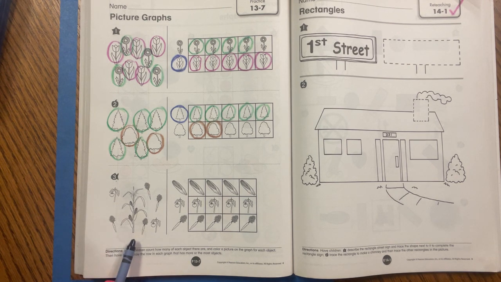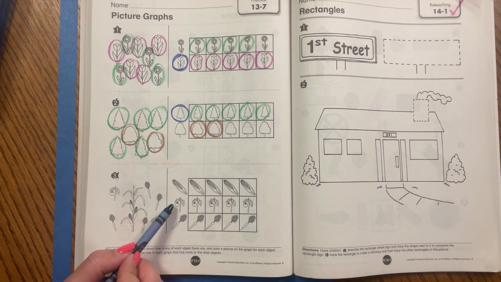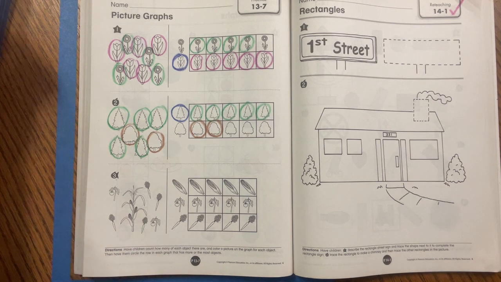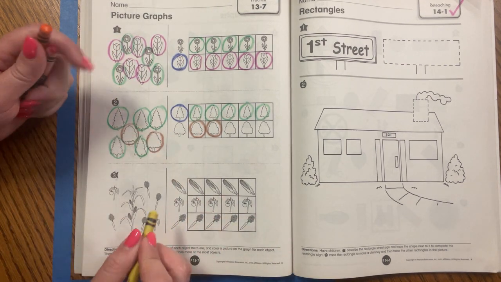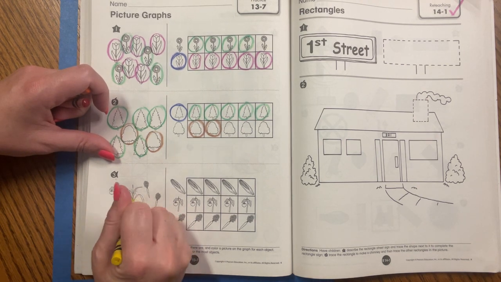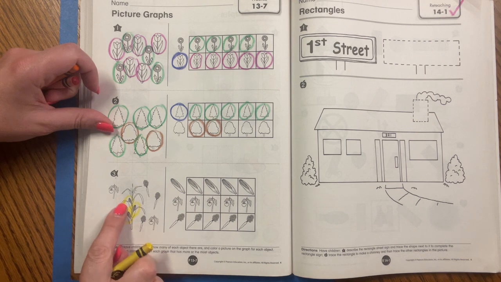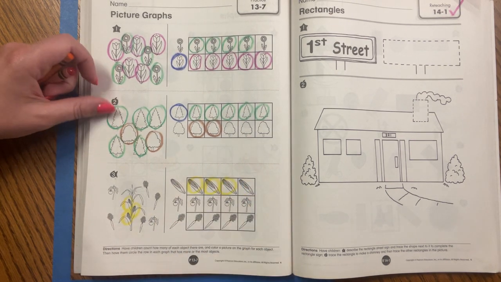Oh my goodness. This time we have to find 3 different types of garden produce. Corn, tomatoes, and carrots. Corn, yellow. Tomatoes, red, and carrots, orange. Oh, we're sorting by 3 this time. Okay, let's circle the corn with yellow. 1, 2, 3. 3 corns on the cob. 1, 2, 3 on the graph.